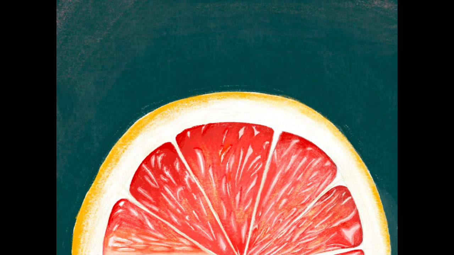And then think about what you want to do in the background. If you want it to be something that's a little bit more abstract or simple, or a scene like a landscape.